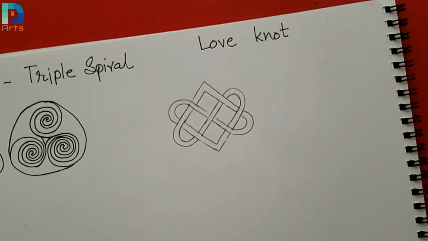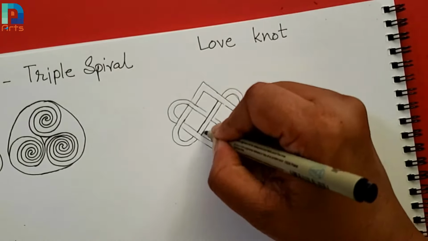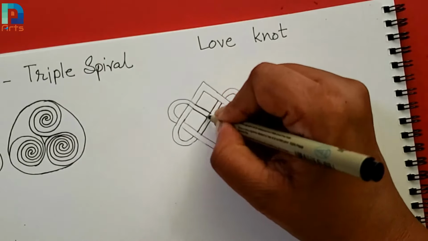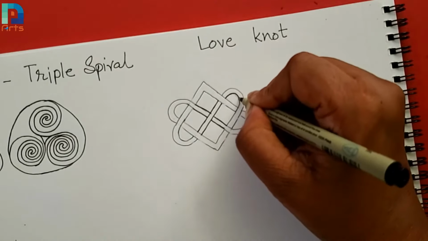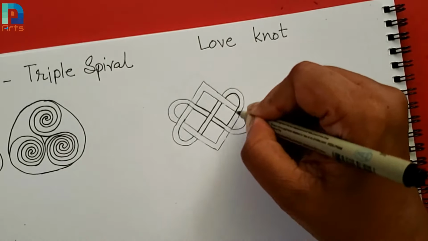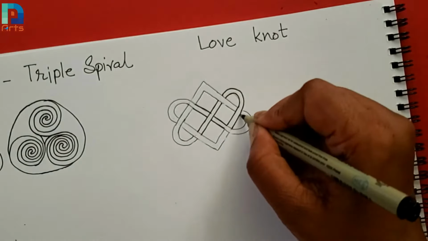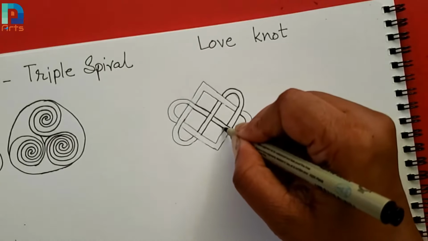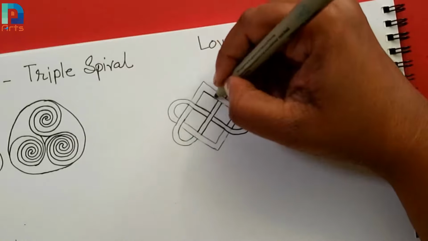I hope you get it. I'm now tracing it with the pen. There are many various ways of drawing this love knot, by making the perfect grid with the ruler and the pencil, and perfect angles with the compass.